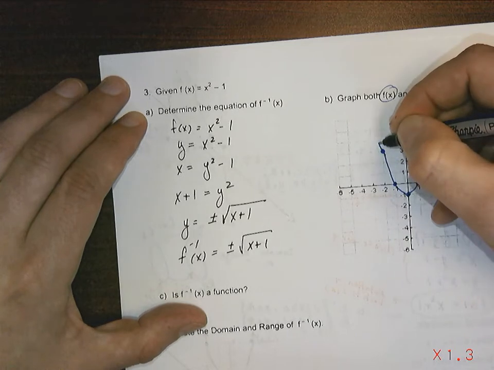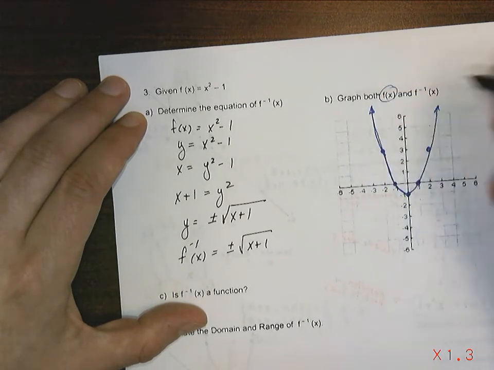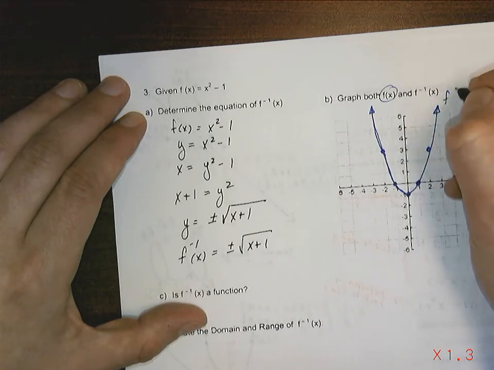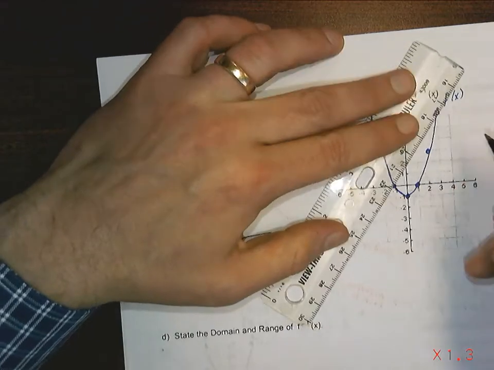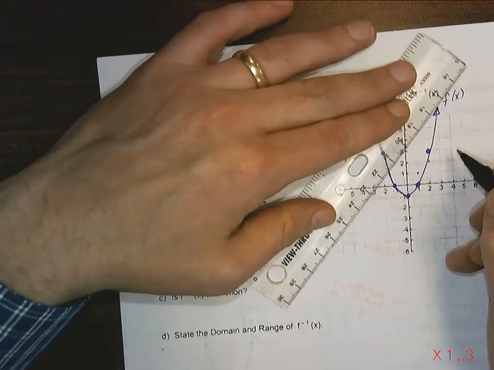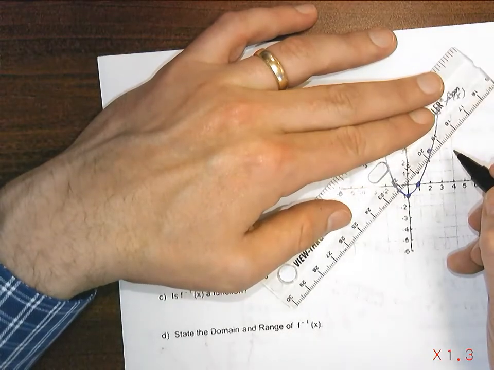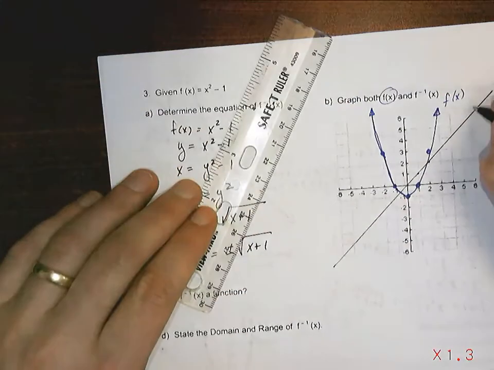Notice how quickly I was able to graph that. You want to be quick at doing this stuff. So that's f of x. We'll throw in the line y equals x. So 1, 1, 2, 2. So it comes out through here. So that's going to be the line y equals x.